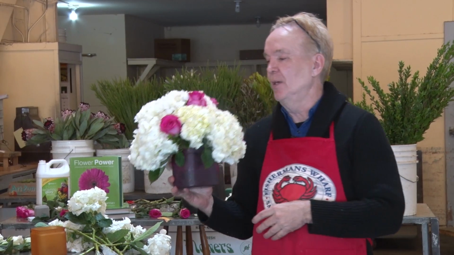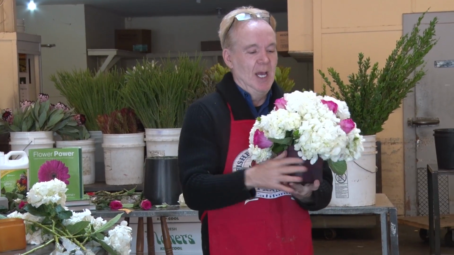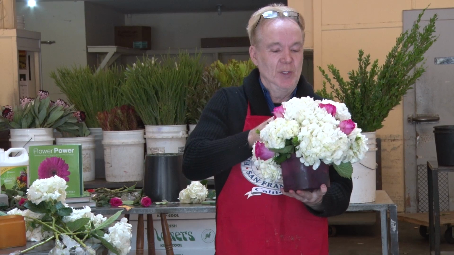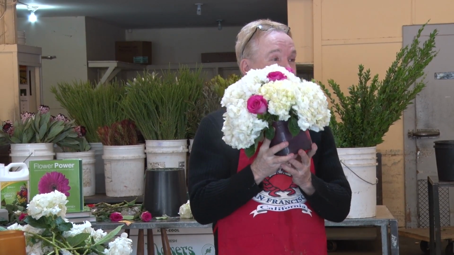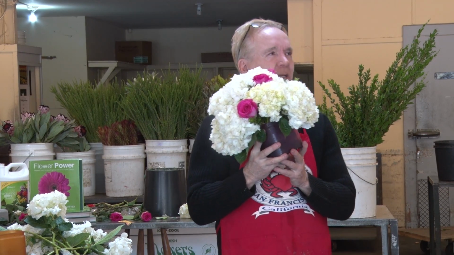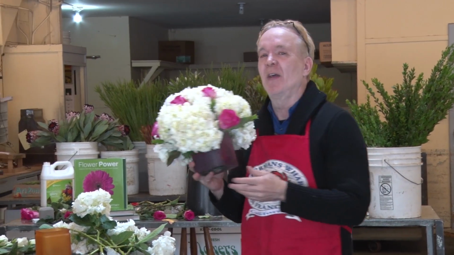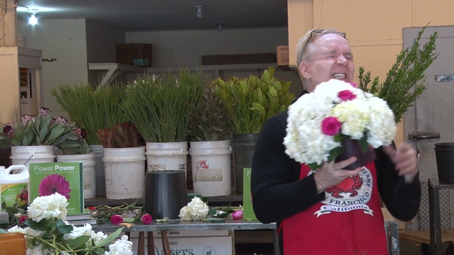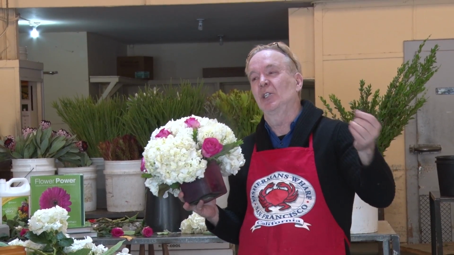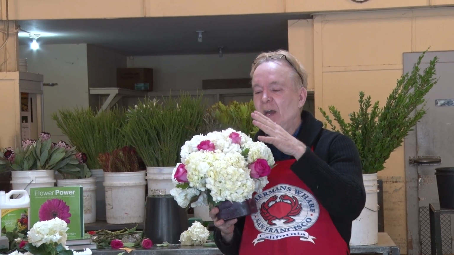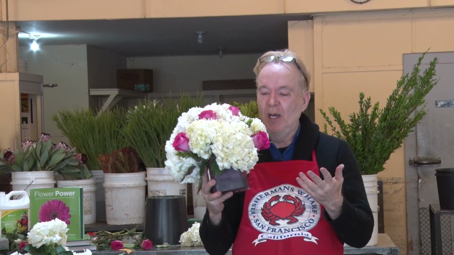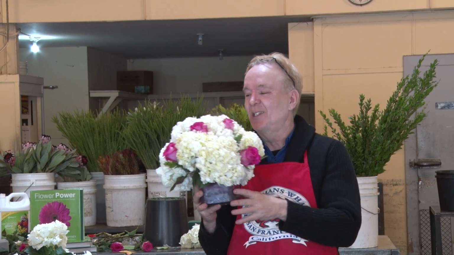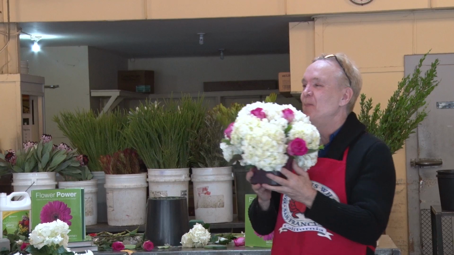You have 8 hydrangeas at $2 a piece. That's $16. You have 6 roses at $1 a piece. That's $22. You have a pot that's $3. That's $25. Did I say that right? 16 and 6 is 22. 3 for the pot is 25. $1 for the foam, 26. $1 for the ruscus is 27. It's not ruscus. So triple it.